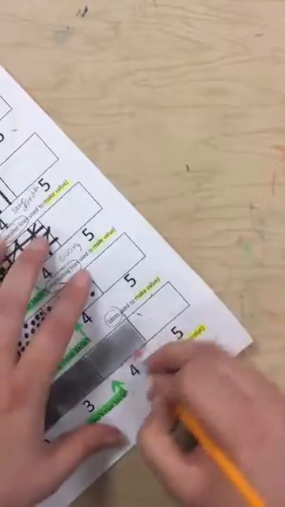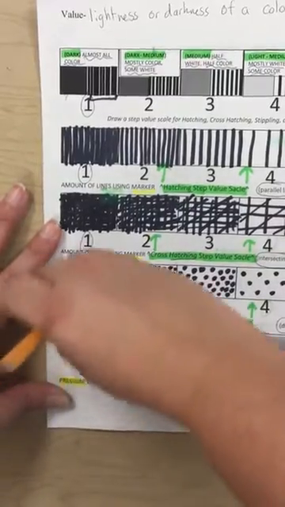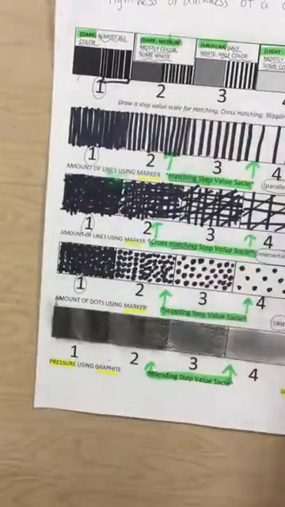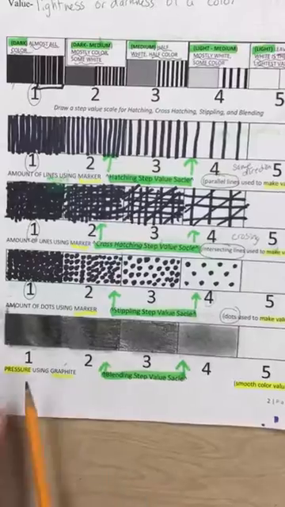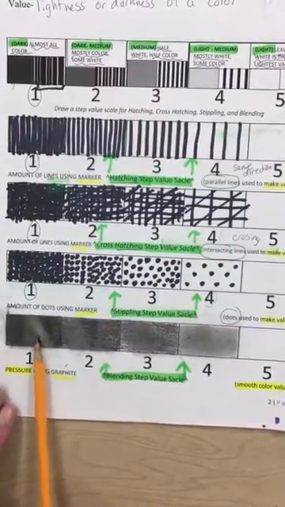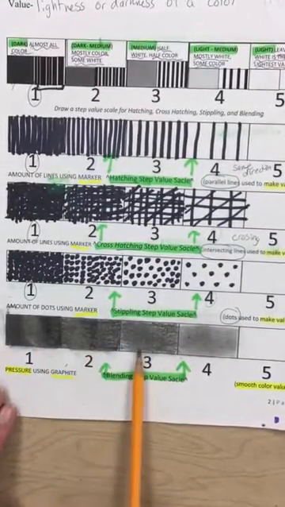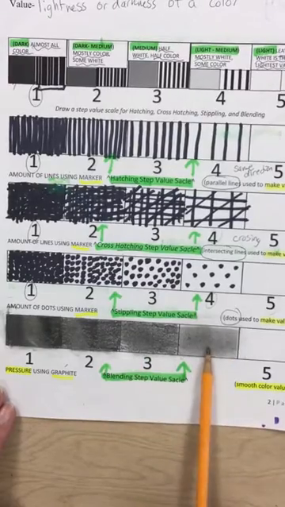Remember, 5 should be left blank. 5 is the lightest value. And that's how you make a value scale of blending. So we've got dark, dark medium, medium, and light medium.